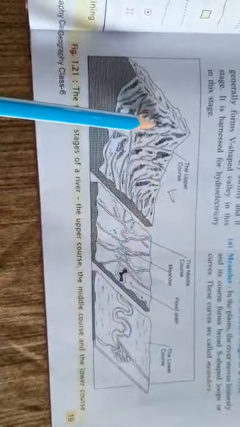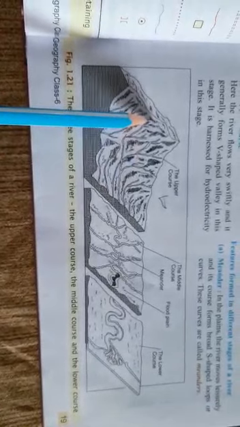Now, you can see these are the different three stages of a river. A river originates from mountains. Here the mountains are known as the source of the river. The origin of a river is known as the source of the river. And as it travels, it comes to the end point.